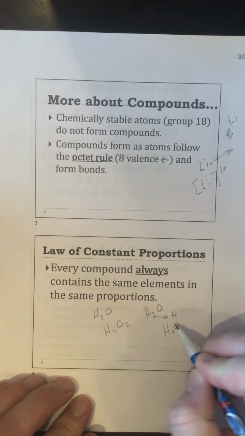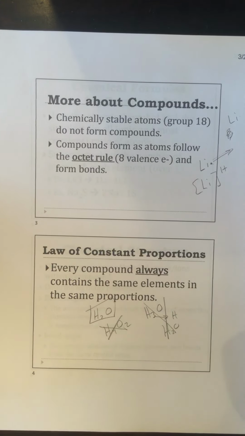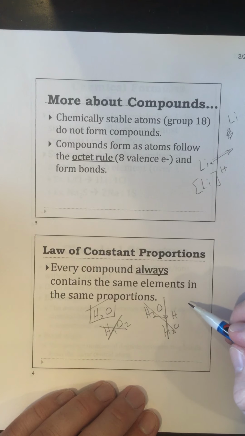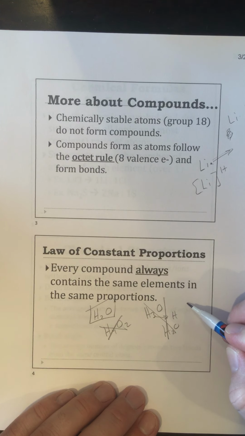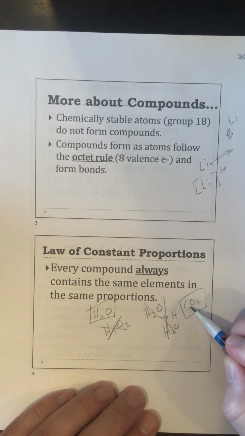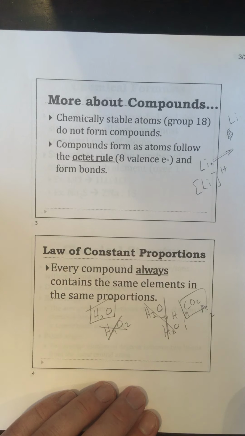That doesn't work. So it always has the same proportions. Same thing on the other paper where I had carbon dioxide. Carbon dioxide is always going to be written with these proportions: 1 carbon, 2 oxygens.